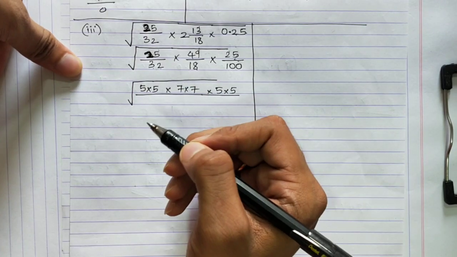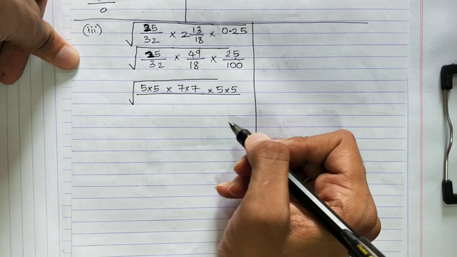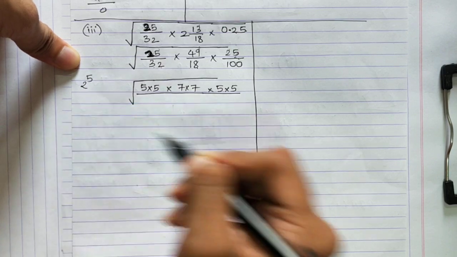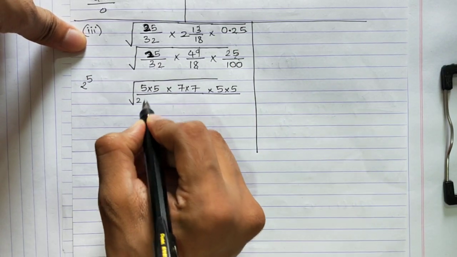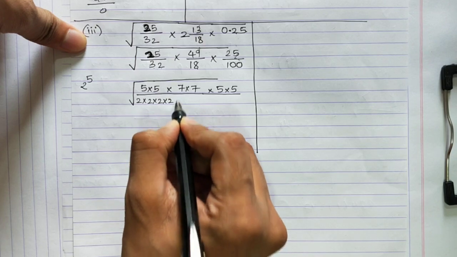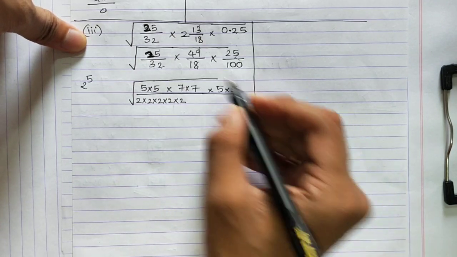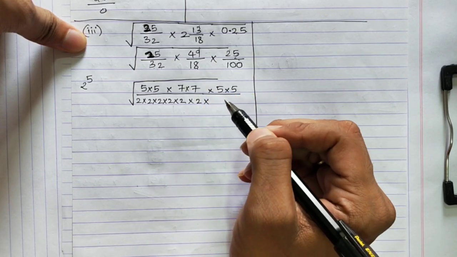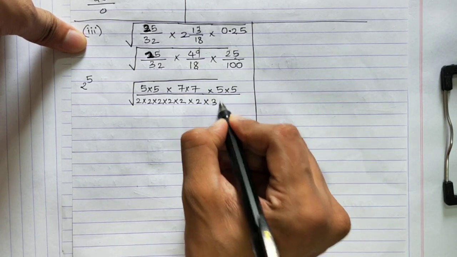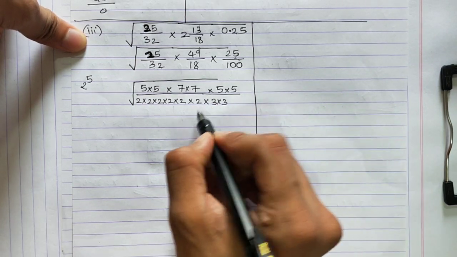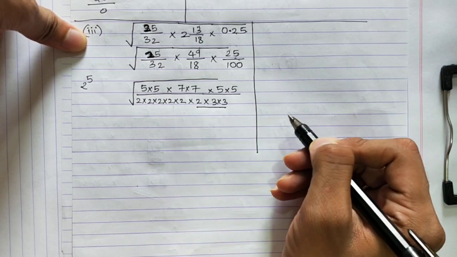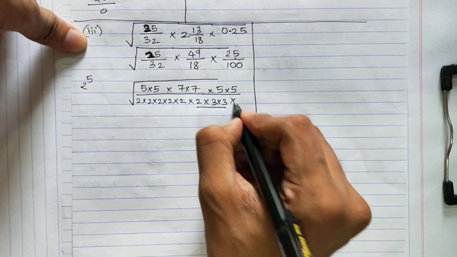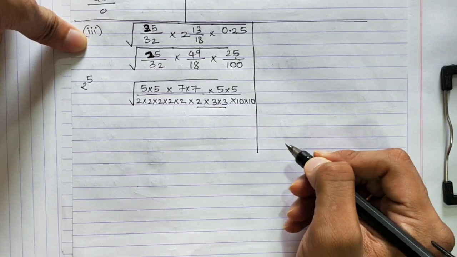This 32, if you prime factorize, is 2 raised to 5, so 32 is 2 into 2 into 2 into 2 into 2, and 18 is 2 into 9, and 9 means 3 into 3. This is the splitting of 18: 18 is 2 into 3 into 3, and 100 means 10 into 10.